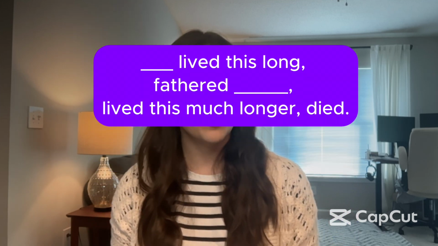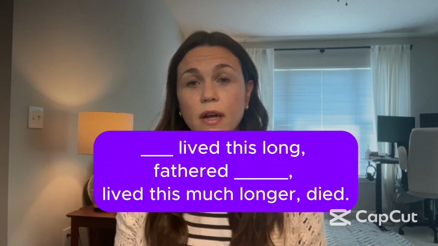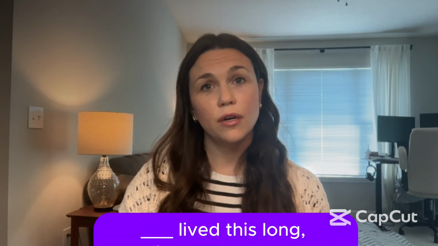It goes like this. This person lived X number of years, fathered this person, lived X number of more years, and then died, and so on and so on. This list is interrupted just slightly when he gets to Enoch. He says instead of dying, Enoch was not, meaning God took him. He actually didn't taste death. Then he gets down to Noah and stops there.